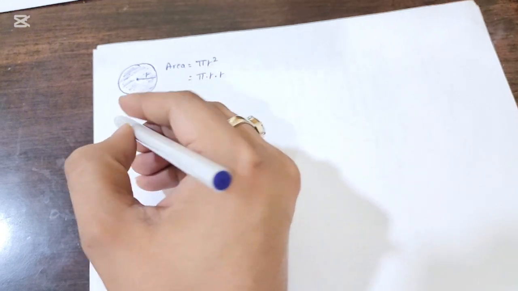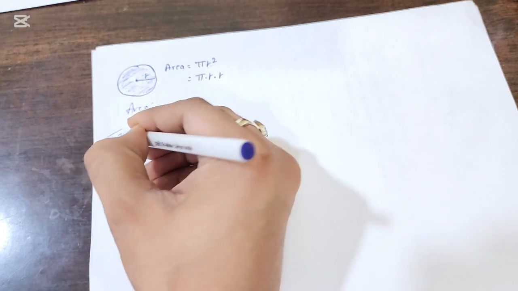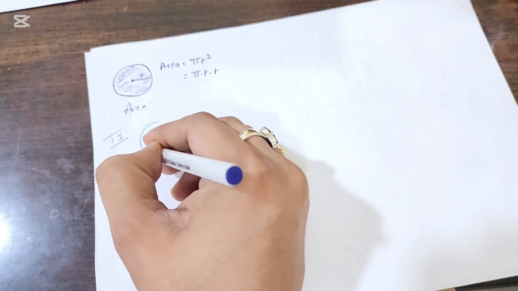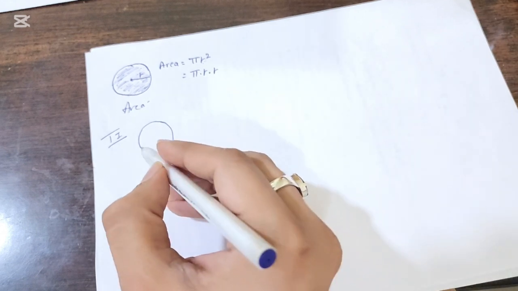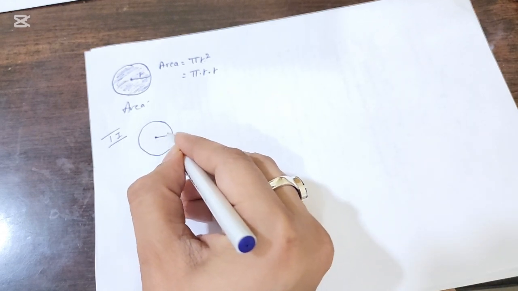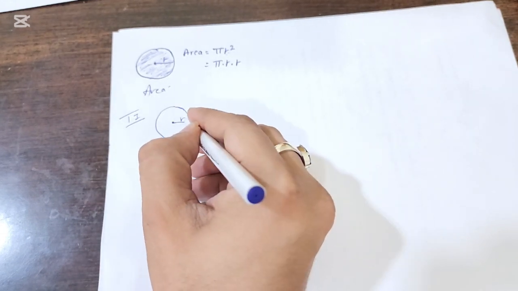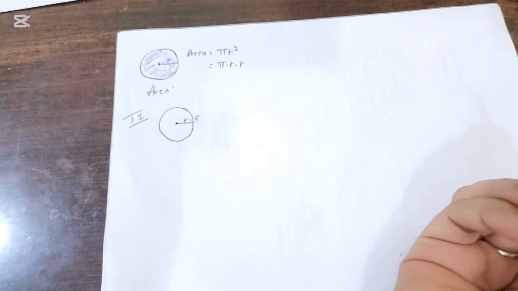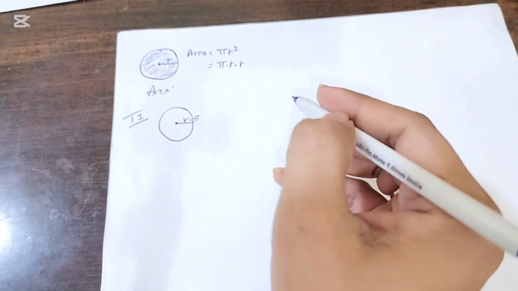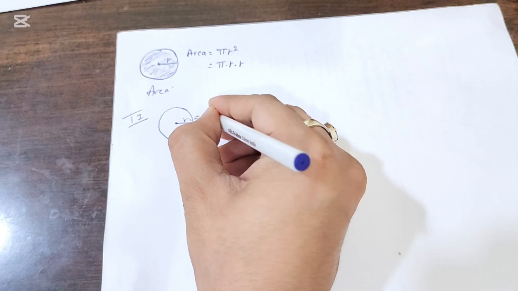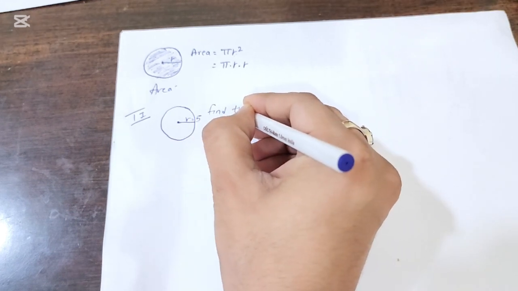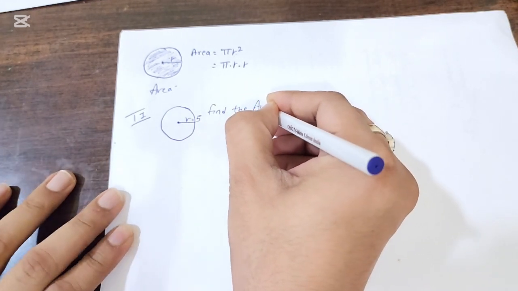Now let us take a type 1 question. In the type 1 question, he will simply give you a circle, and then he will give you the radius, and let's say the radius here is 5. Then he will ask you to find the area.